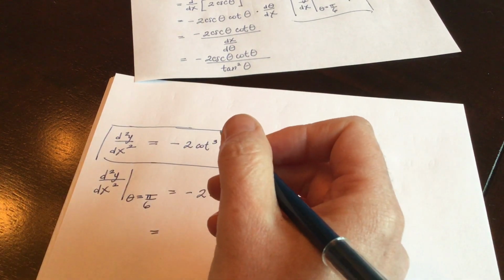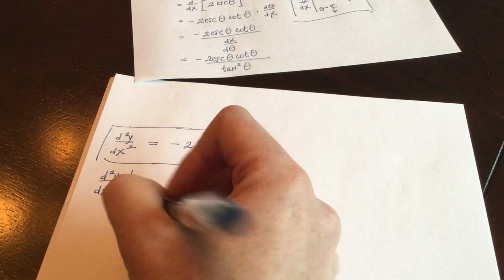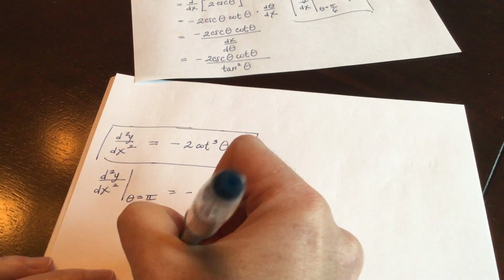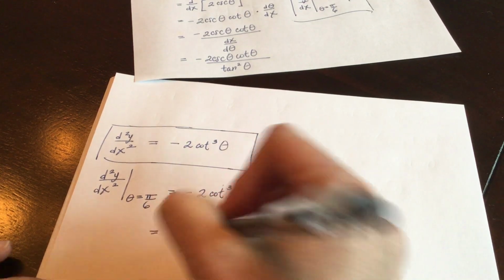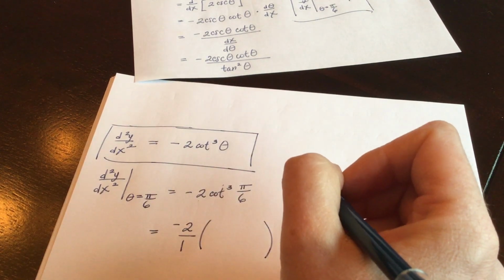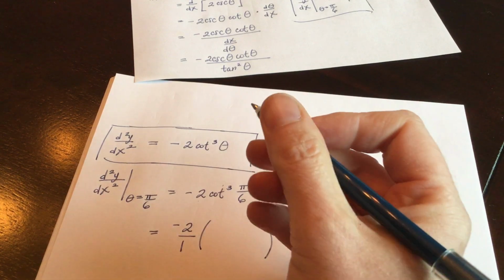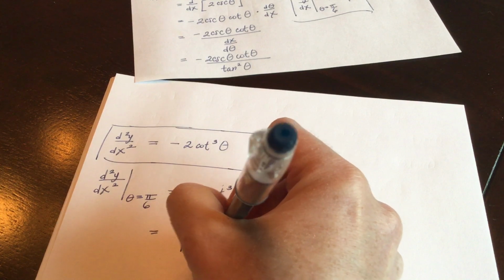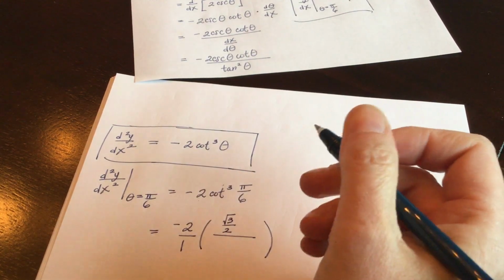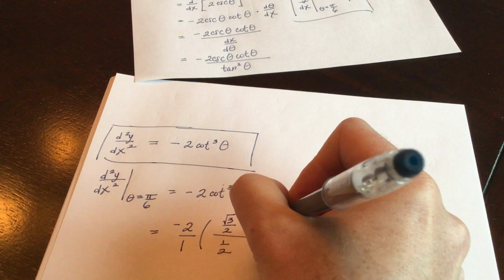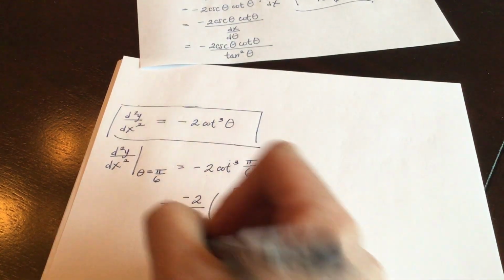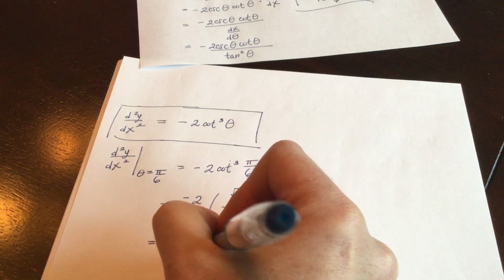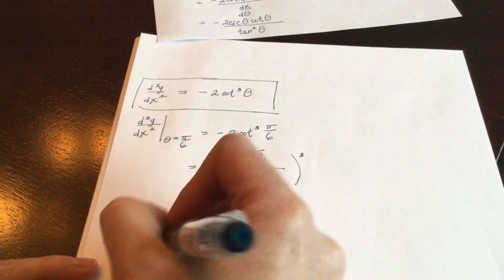Okay, so cotangent is cosine over sine. So we'd have -2 times, I'll just write -2 over 1 for that part. And then cosine of pi over 6 is √3 over 2. Sine of pi over 6 is 1/2, and it's getting cubed. So you'd have -2 times, flip and multiply, you end up with √3, but it is getting cubed.